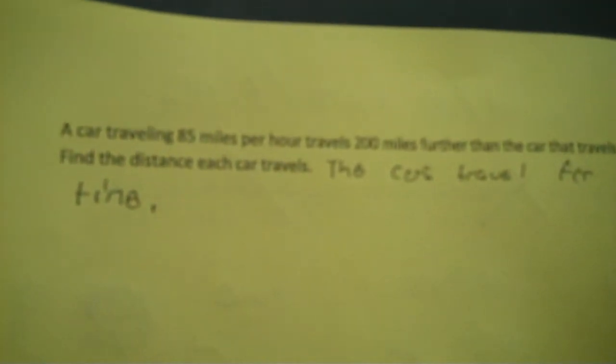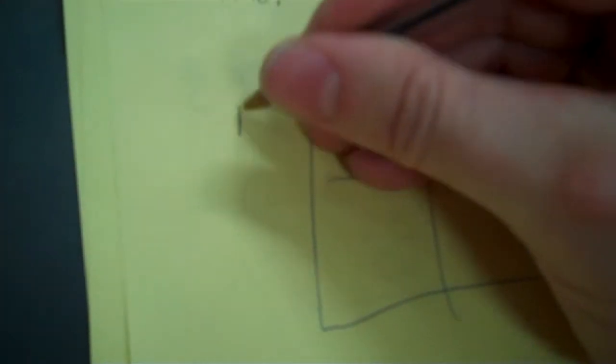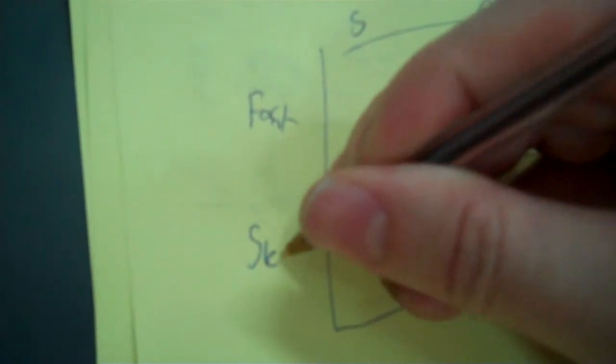Okay, next problem. A car traveling 85 miles per hour travels 200 miles farther than the car that travels 65 miles per hour. Find the distance each car travels. The cars travel for the same amount of time. So that's the same setup as the last problem. Speed, distance, time. Fast, slow. Okay, speed, your miles per hour. It's going to be 85 and 65. I mean, if you're driving a car, you know that speed's miles per hour.